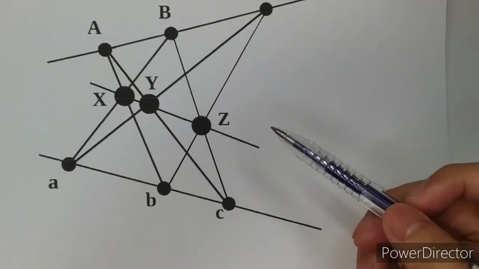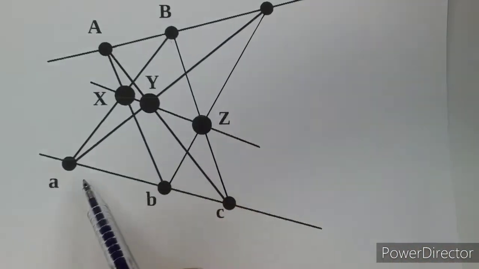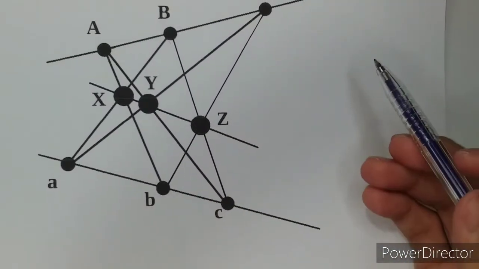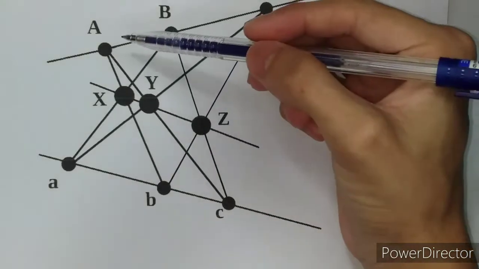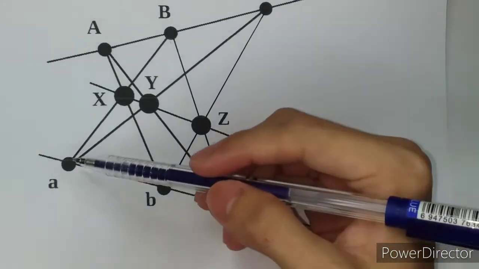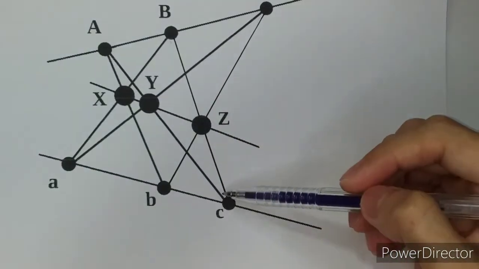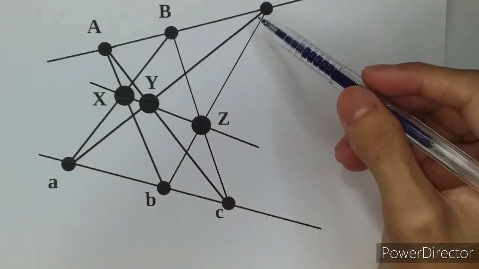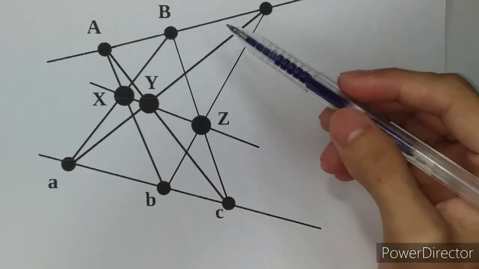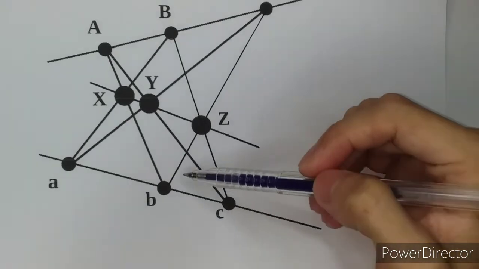Pappus' hexagon theorem states that every two triples of collinear points A, B, C and a, b, c, none of which lie on the intersection of two lines, can be completed to form a Pappus configuration by adding the 6 lines Ab, aB, Ac, aC, Bc, and bC.